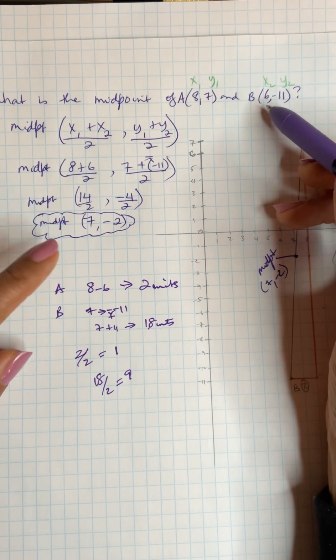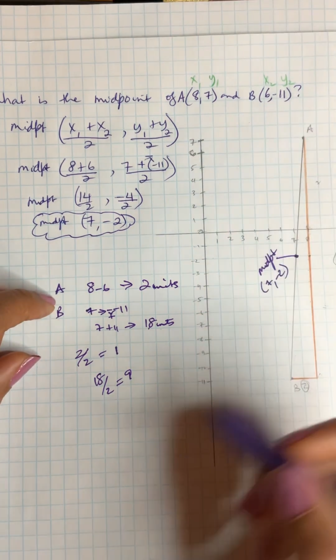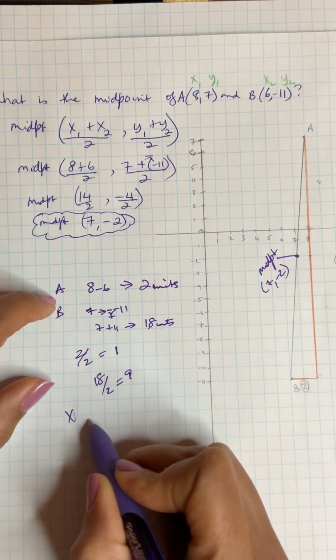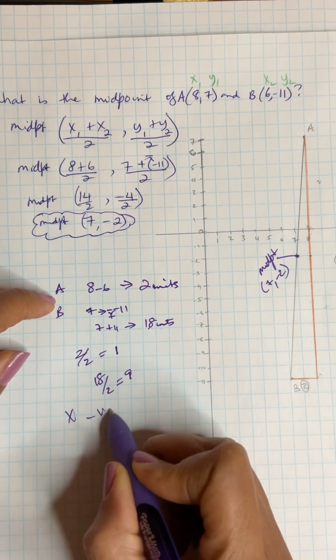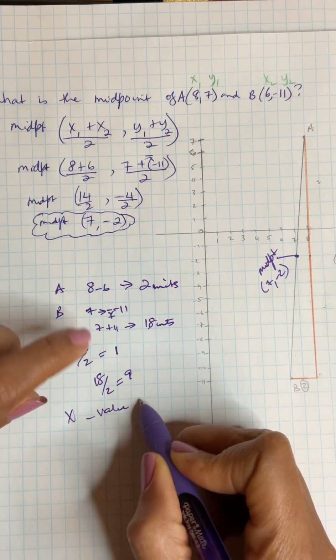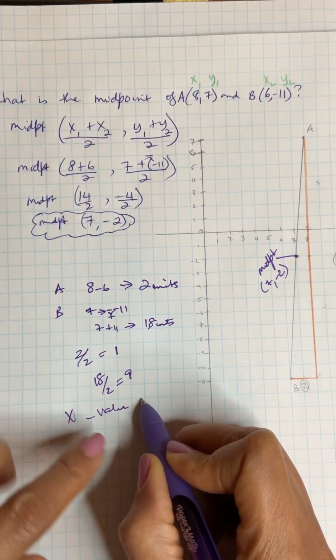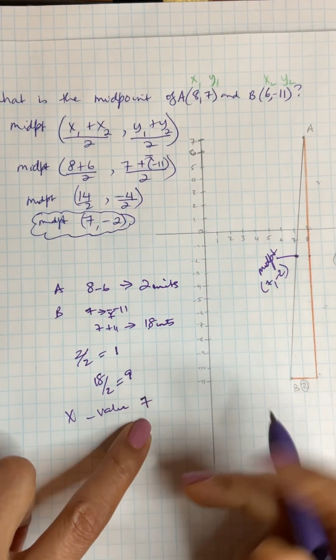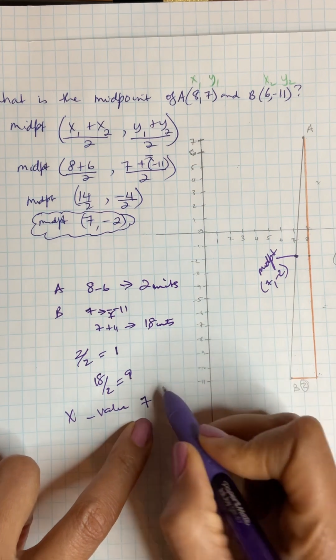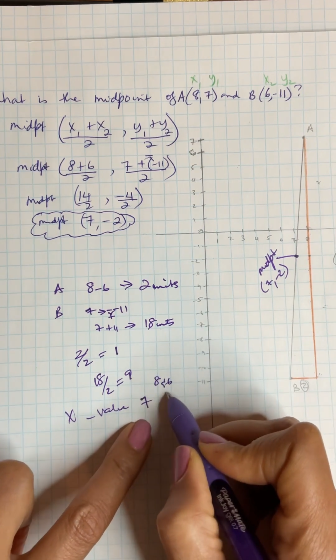So half of the 2 units between them takes you to 7. So you're going to be located at your x value, the difference between those is 2, so you just need 1 space over. So between the 8 and 6 is going to be 7.